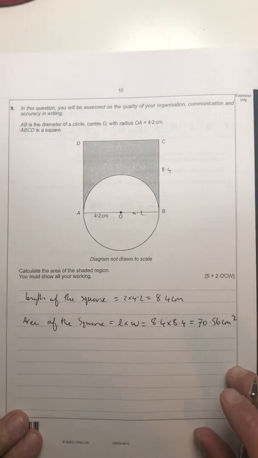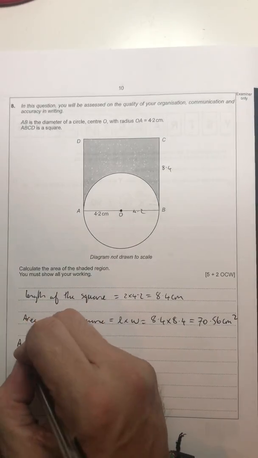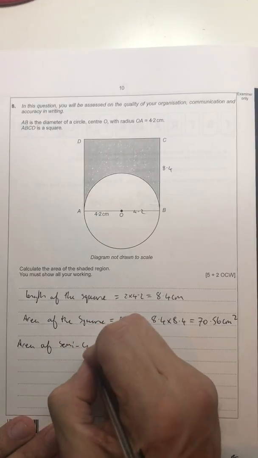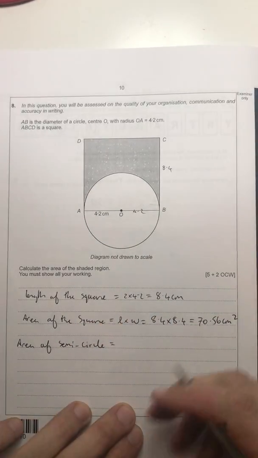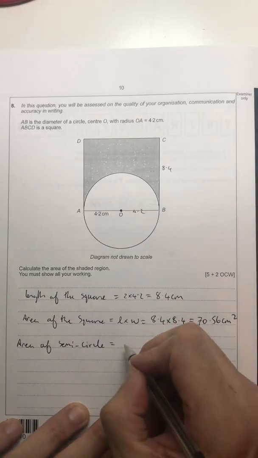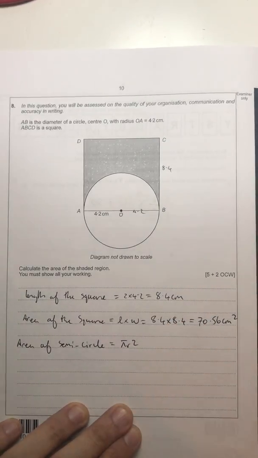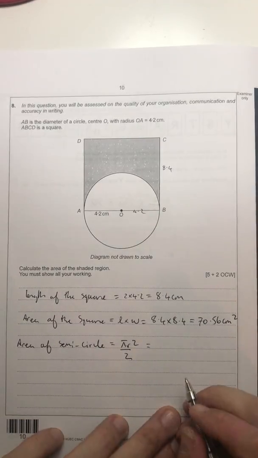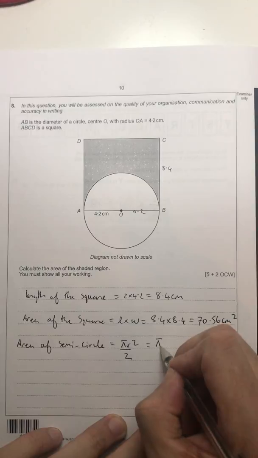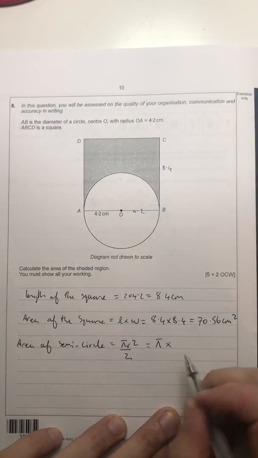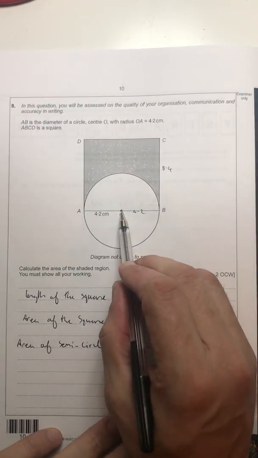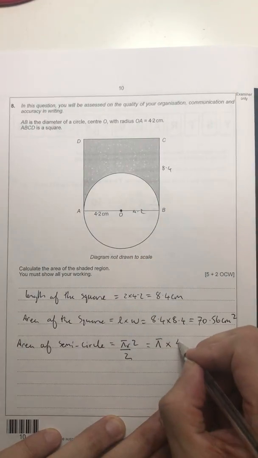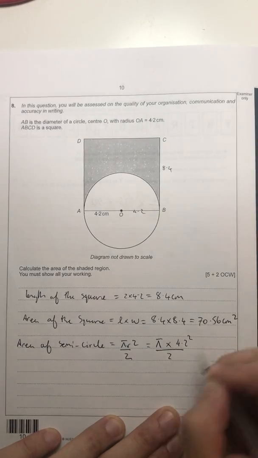Now we need to work out the area of the semicircle. So the area of a full circle is pi r squared. But I want half of that, so I'm going to divide by 2. So pi is just the number on your calculator, which is 3.14, and I'm timesing it by r squared. R is the radius. Well, the radius is the distance from the center to the edge of the circle, which is 4.2. So it's 4.2 squared, and then that's all divided by 2.